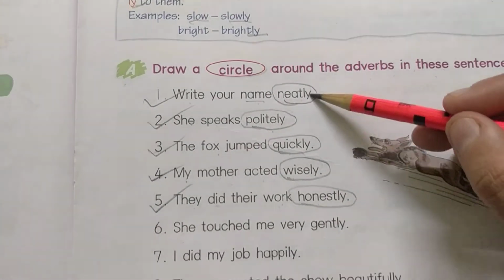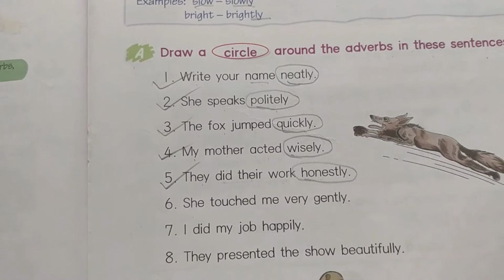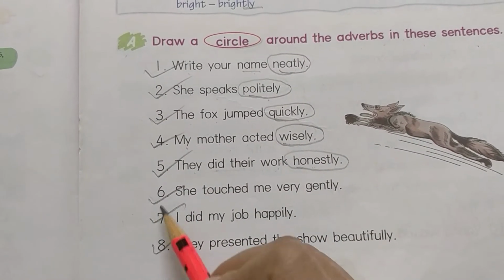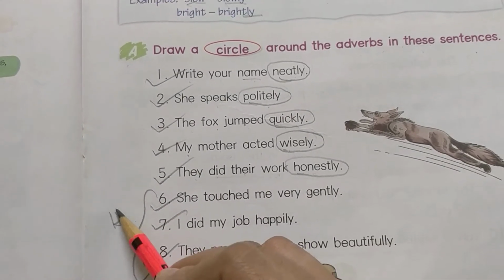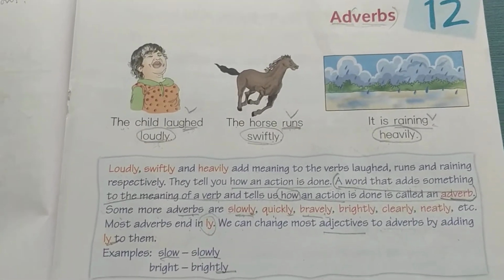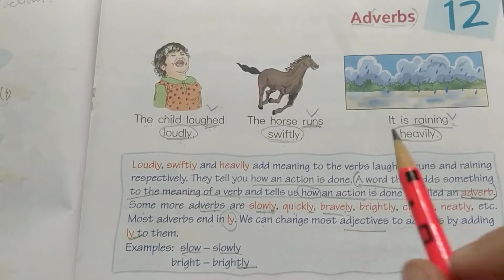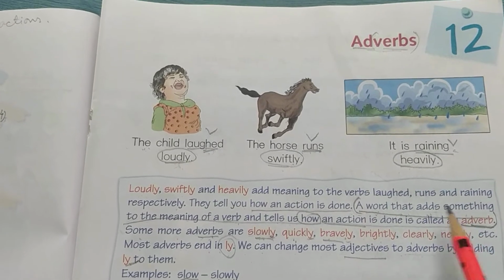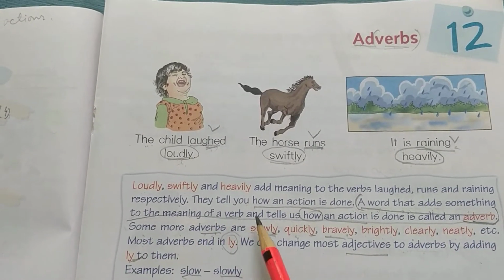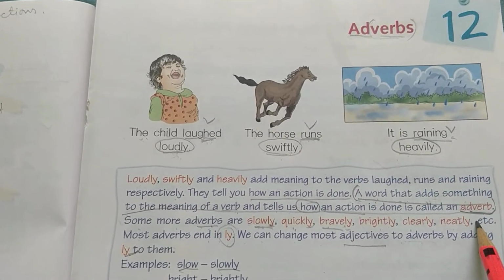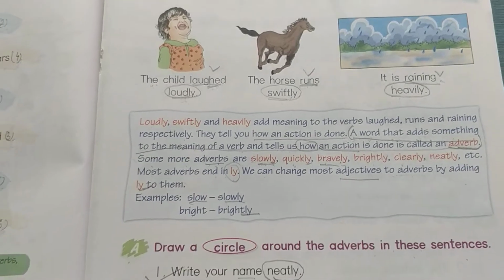So for the first 5 sentences, I have given you the answers. Your remaining sentences, like 6, 7, 8, will be your homework. This is your assignment for the day. Okay. So let me just tell you once again. What is an adverb? You have to learn this. A word that adds something to the meaning of a verb and tells us how an action is done is called an adverb.